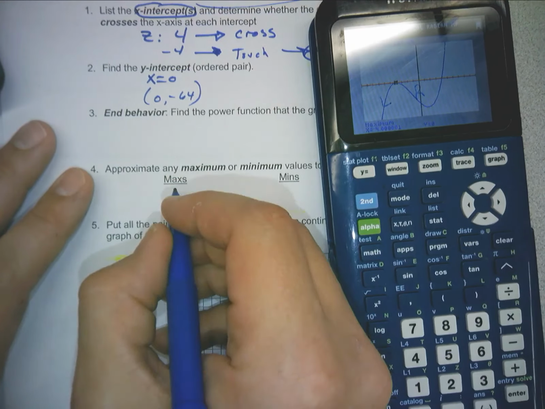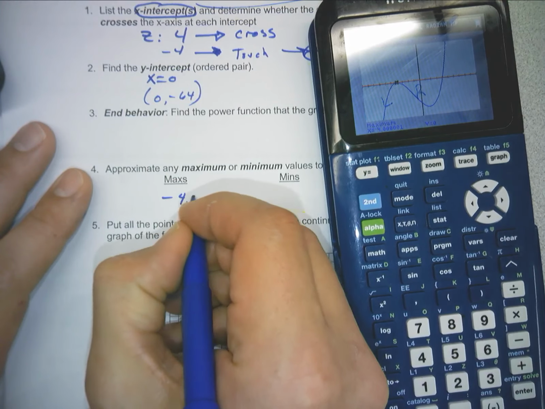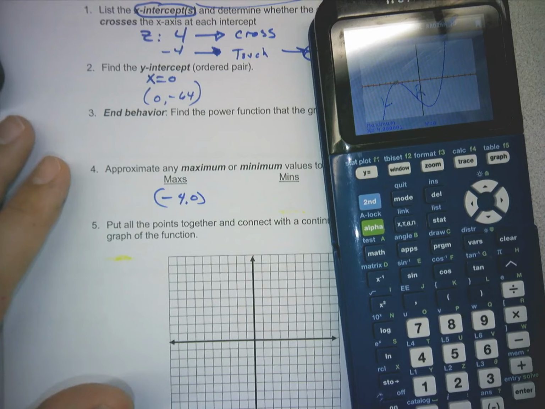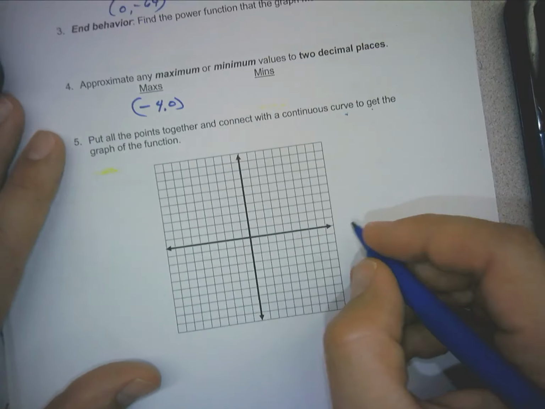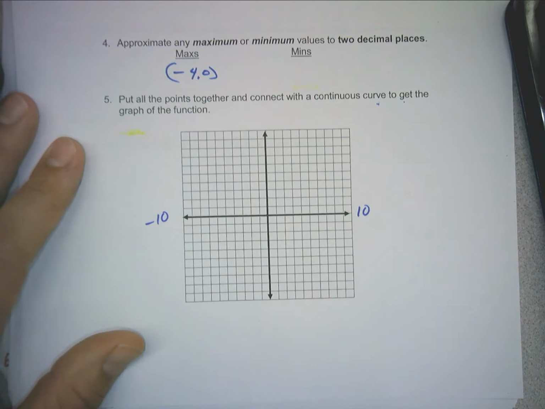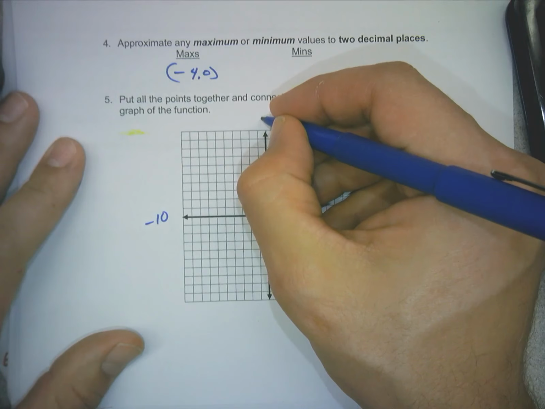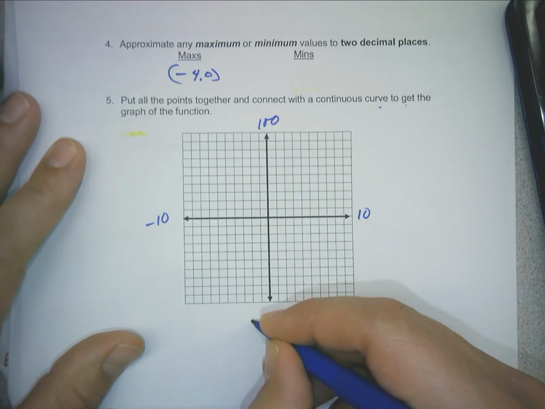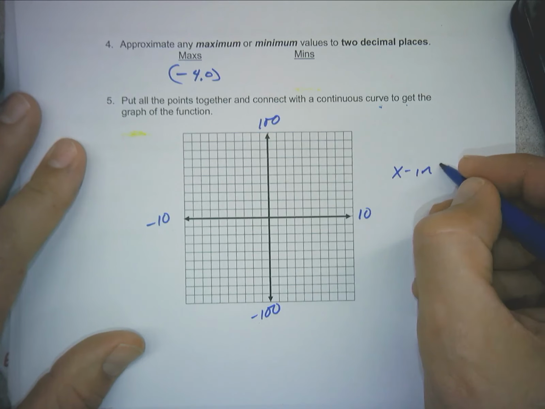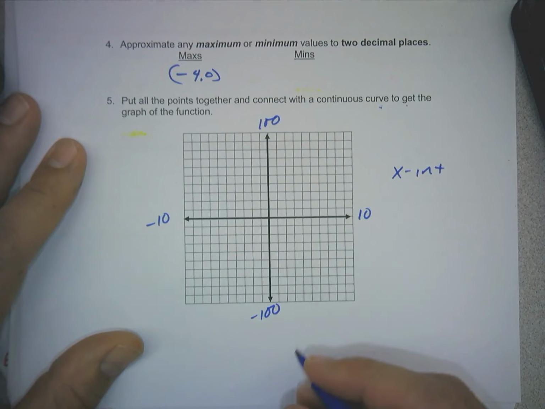So maximum, I got negative 4, 0. All right, let's put those on our graph. My scale always is 10 to negative 10 for my x's. And then my range, in this case, my y's, I went to 100 and negative 100. And right now, for my x-intercepts, I've got 4.